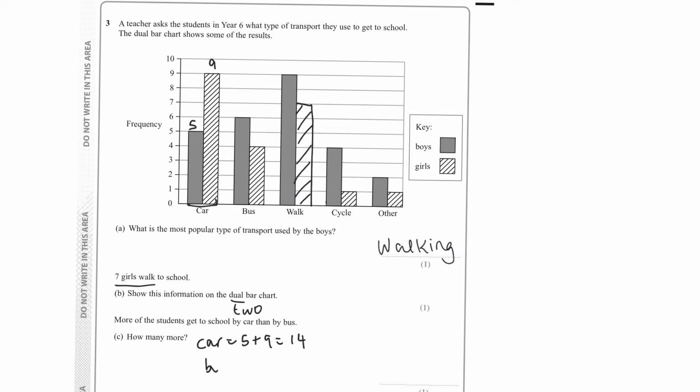And total by bus, there was 6 boys and 4 girls, so 6 plus 4, which is 10. So then to work out the difference to see how many more go by car, you would do the number that go by car, take away the number that go by bus, which is 4.